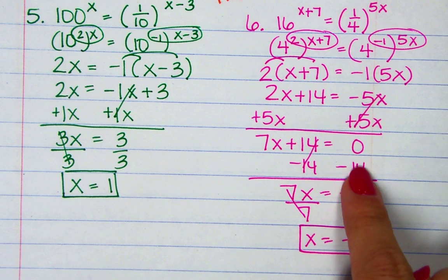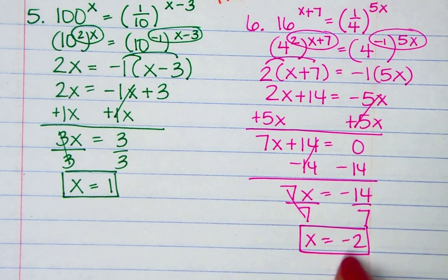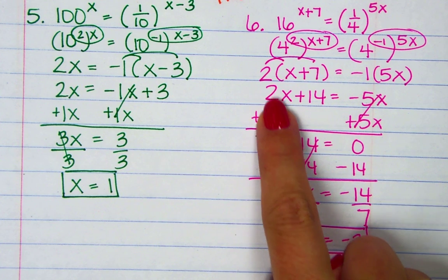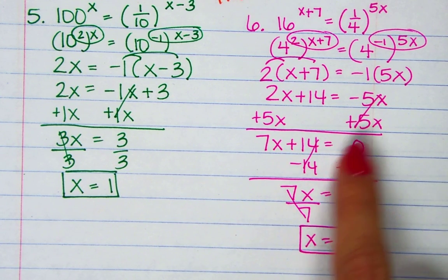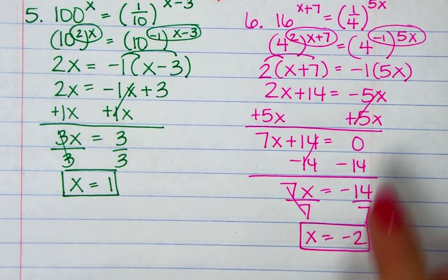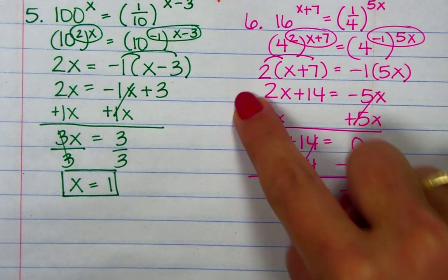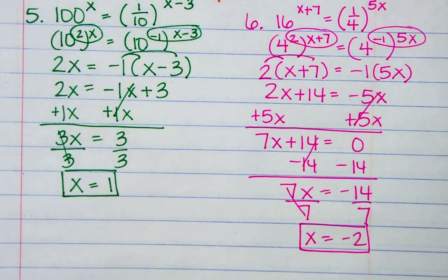Then I've got a minus 14. That gives me negative 14. And then divide by 7. Or you could have moved the 2x, and that would give you negative 7 on this side. 14 divided by negative 7 is negative 2. But you can't just take away this and then put the equals over here. The equals has to stay after the 14. All right, looking good. Anybody have any questions on that one? All right.